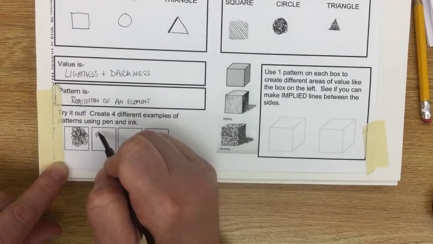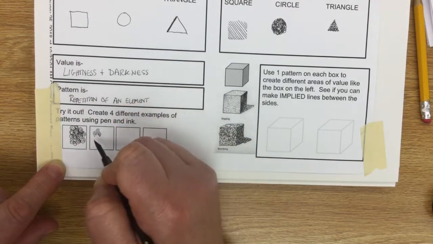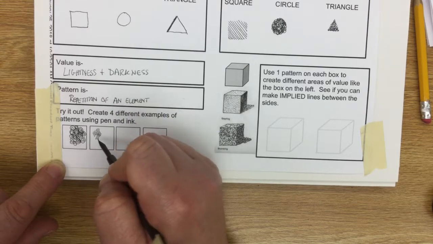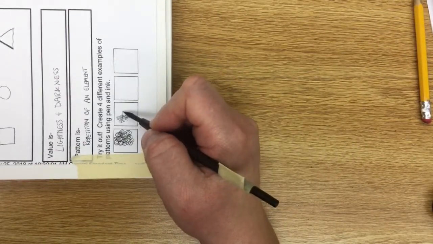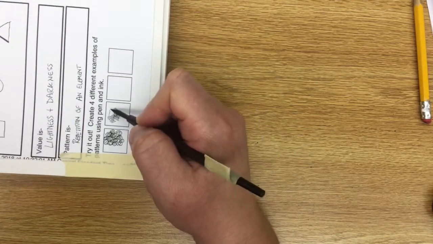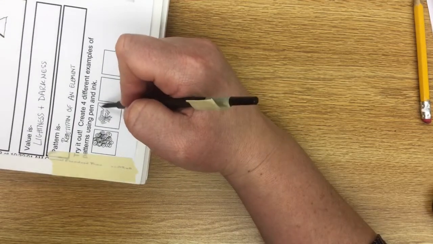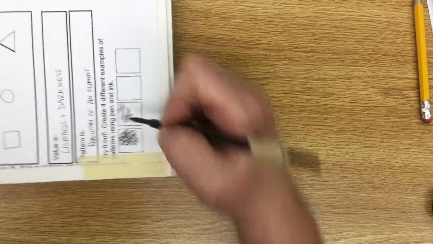So if I make 4 lines and then I make 4 lines in this direction and then I do it again over here, and I just keep going with this in different directions, and they don't all have to be always in the same direction. I'm going to rotate my page so I don't get ink on my hands when I do this. That again is creating a pattern.